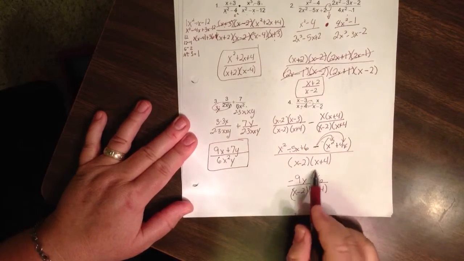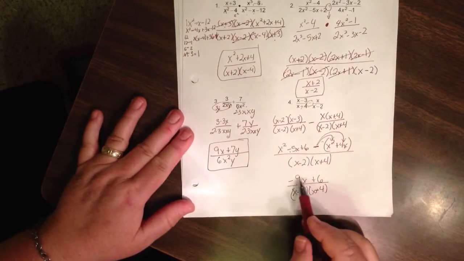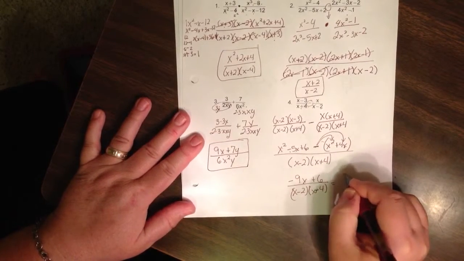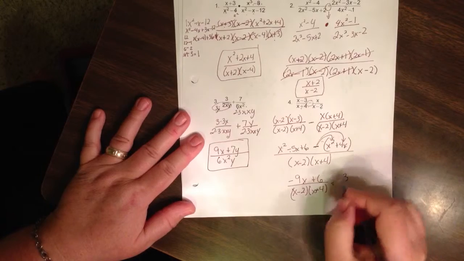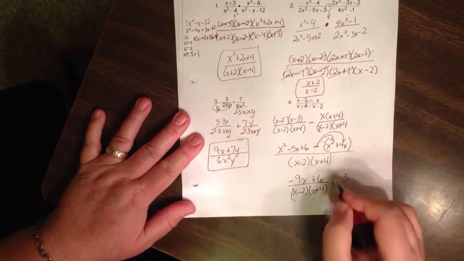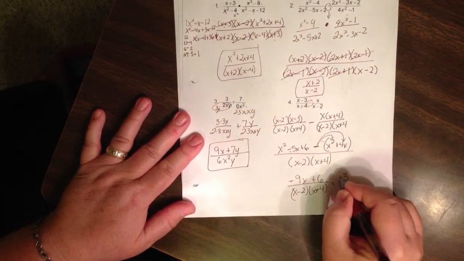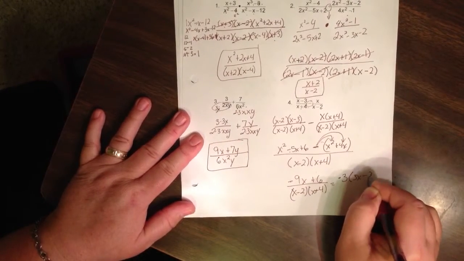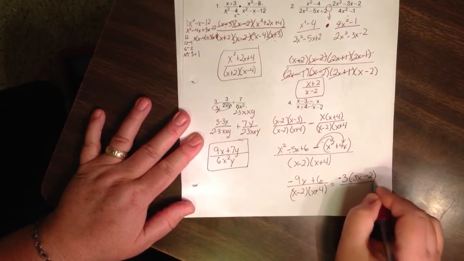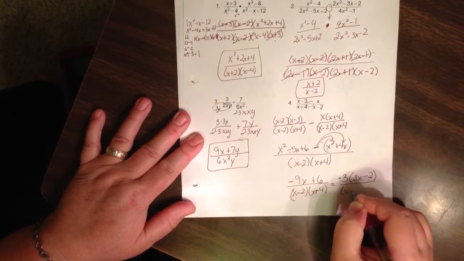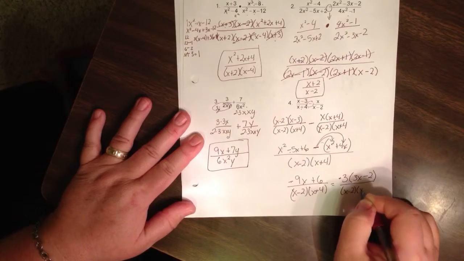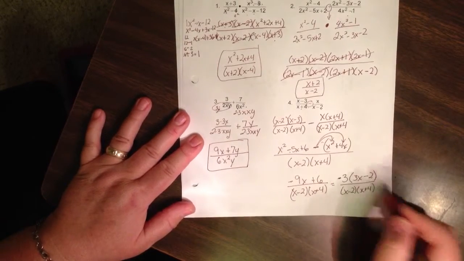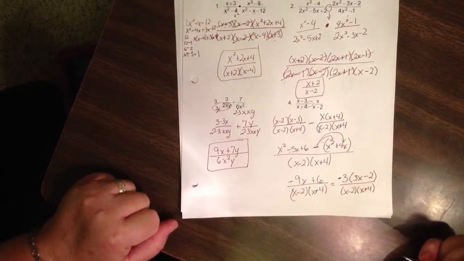Alright, so now we want to check this. Will it factor? Well, sure enough, it's got a GCF of 3. Okay, so we'd have 3. I'm going to go ahead and take out the negative so we don't have a leading coefficient with a negative there. So negative 3 times 3x minus 2 over x minus 2 times x plus 4. Okay, and that's just a personal thing with having the negative in the parentheses.